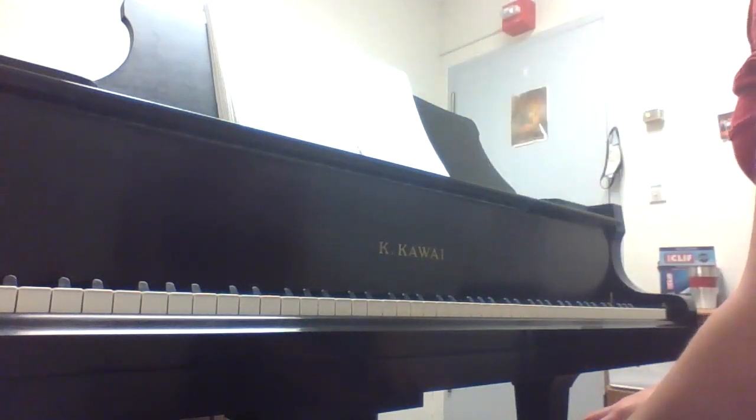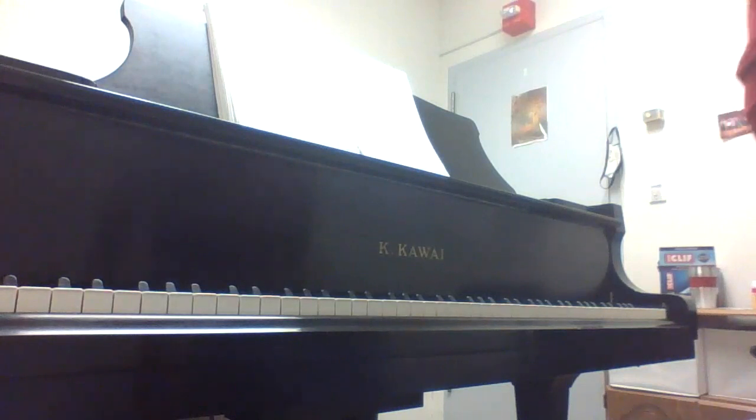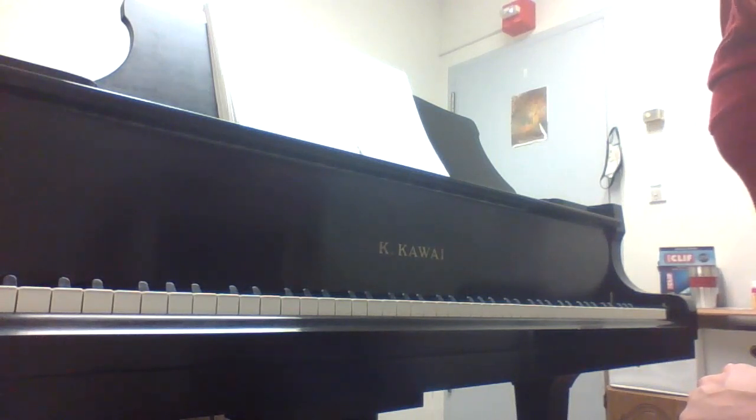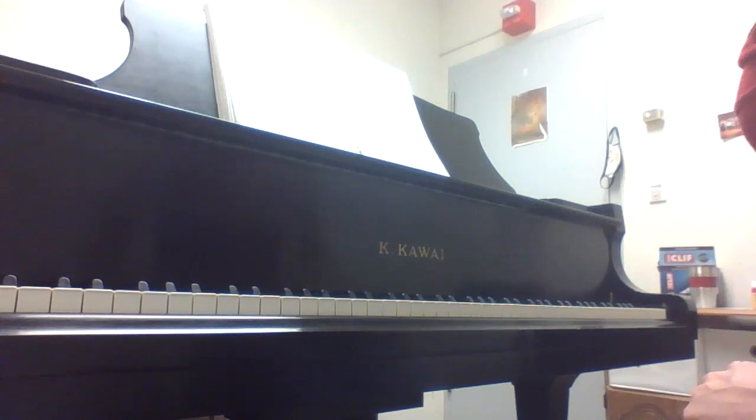So let's start with 15-8. I'm going to give you guys a minute to look through it. Look for that modulation to the subdominant. By the end, we definitely should be in F major since we started in C major. But take 15 seconds to look through it. Okay, if you need any more time, pause right now.